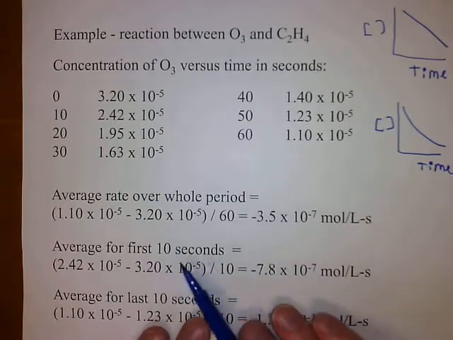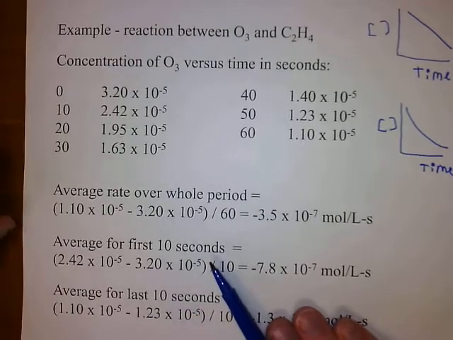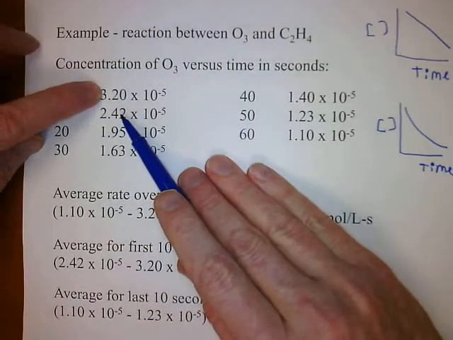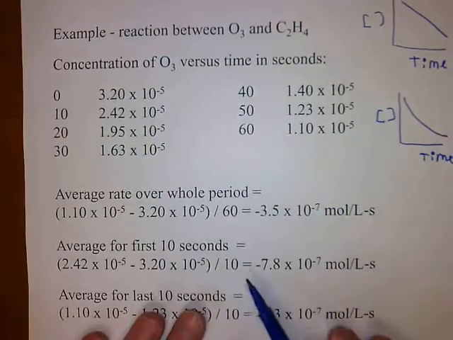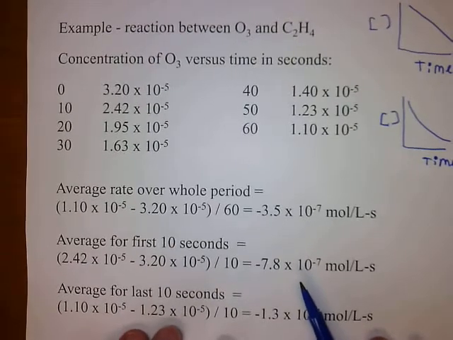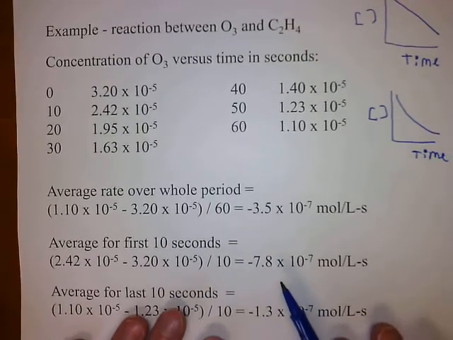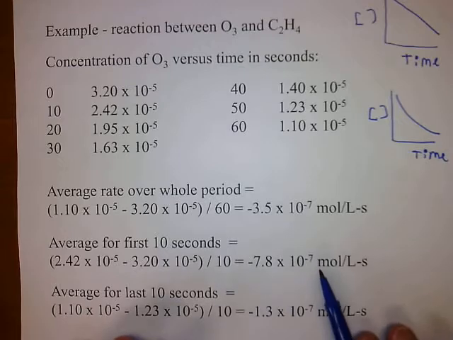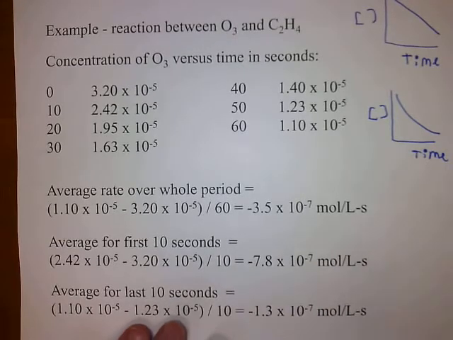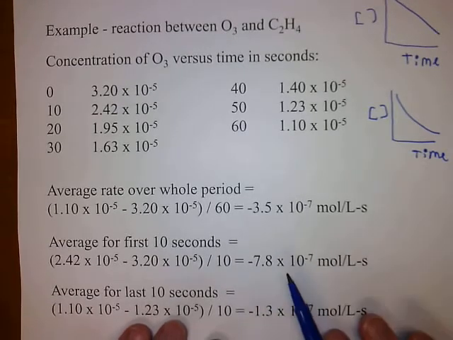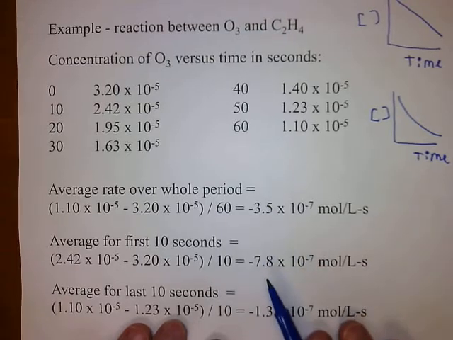If we do the average for the first 10 seconds, then we just do the difference between these numbers and divide by 10. And that's a much bigger number. That comes out to be minus 7.8 times 10 to the minus 7 moles per liter per second. Okay? And so that's almost twice the number.